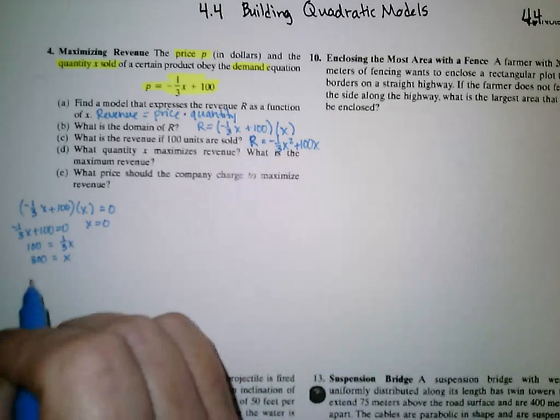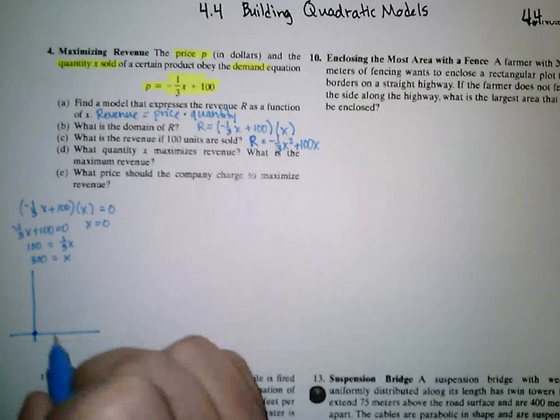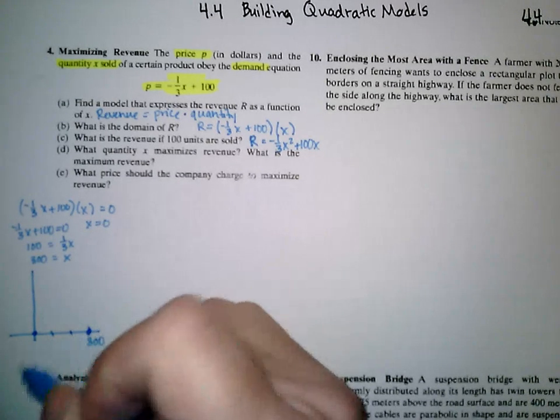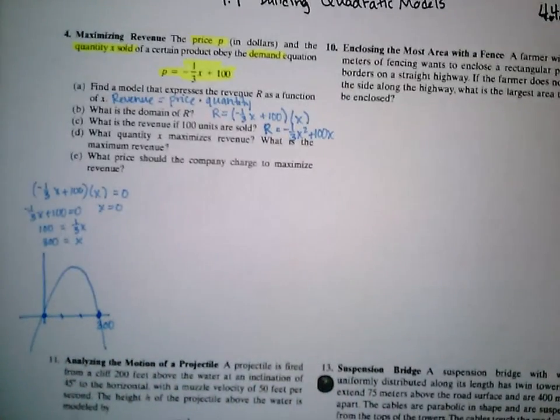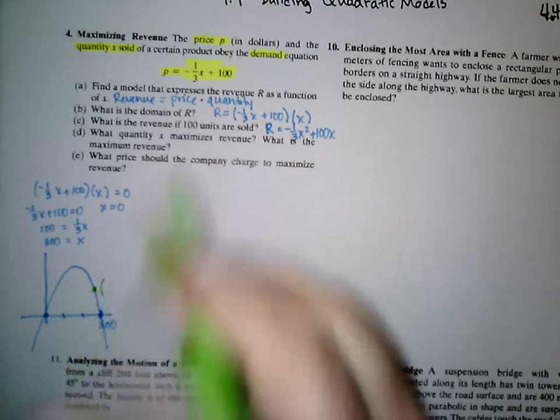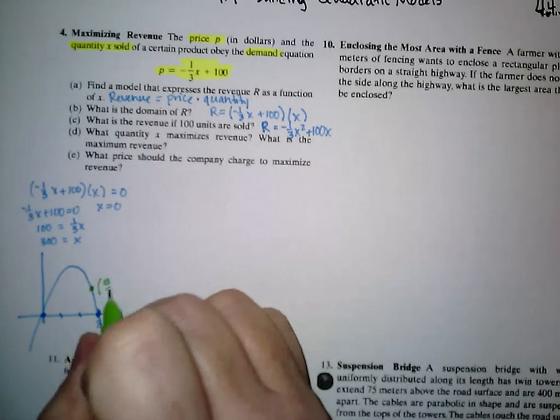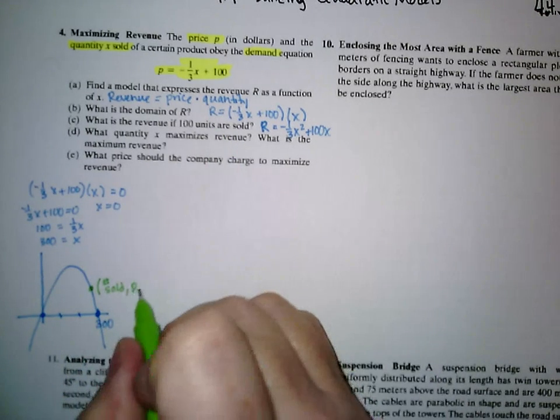And I know my parabola opens down. So getting a little picture of this, x equals 0, x equals 300. Those are the x-intercepts. And the parabola opens down in some manner. So it looks like that. And remember that every ordered pair on this graph represents an x-coordinate. The x-coordinate is the quantity sold. So the number sold is my x-coordinate, and the y-coordinate is R, revenue.